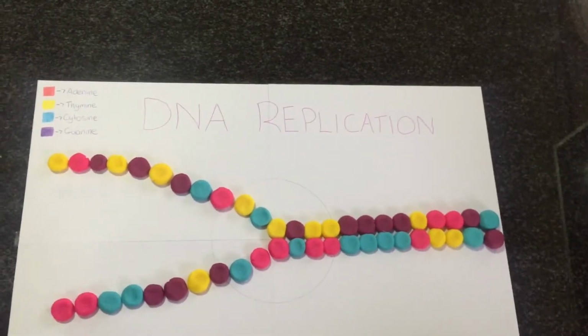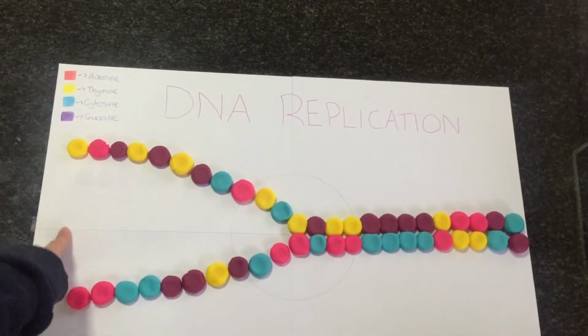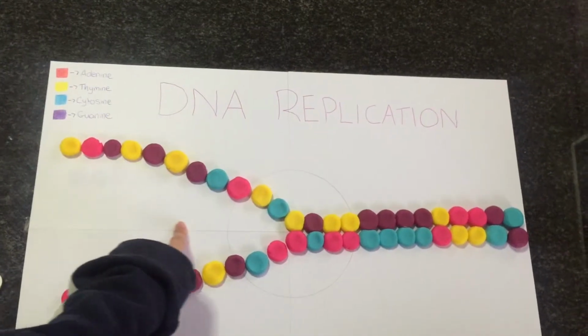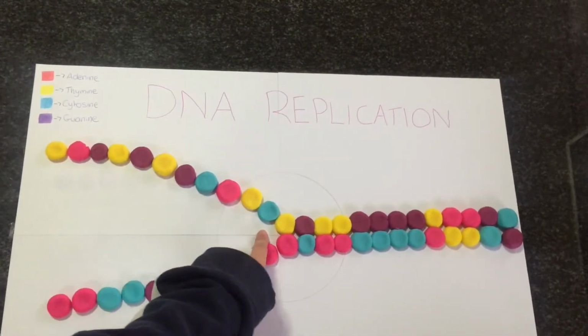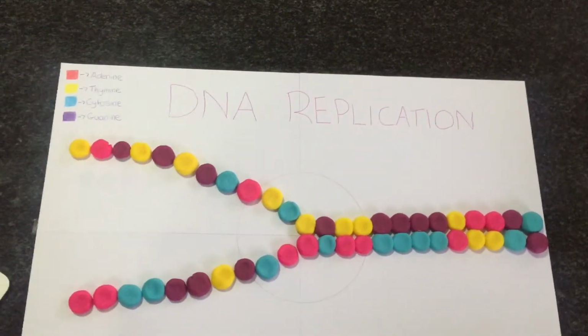The helicase disrupts or weakens the hydrogen bonds connecting the bases of the nucleotides on the strands. This then exposes the nucleotide bases. Each separate strand of the DNA molecule acts as a template for the production of a new strand of DNA.